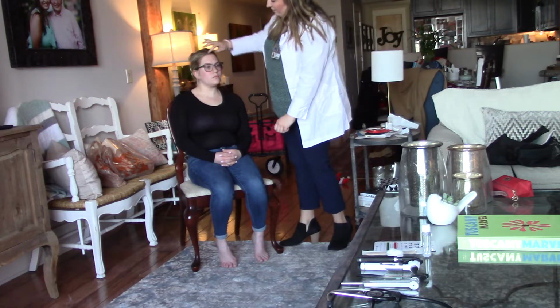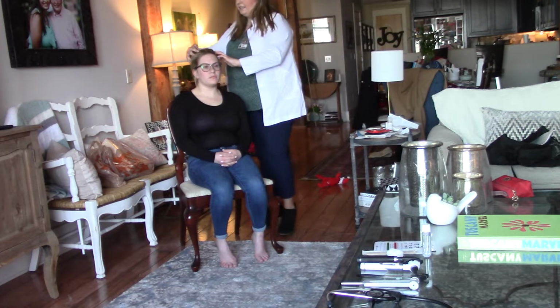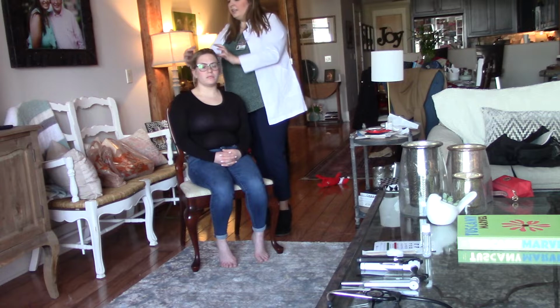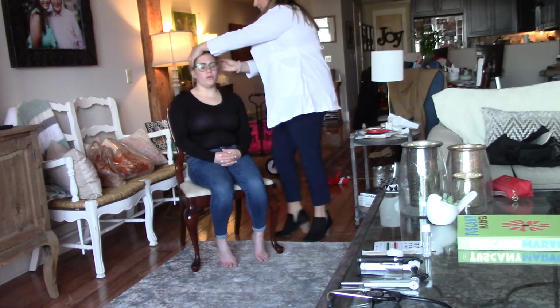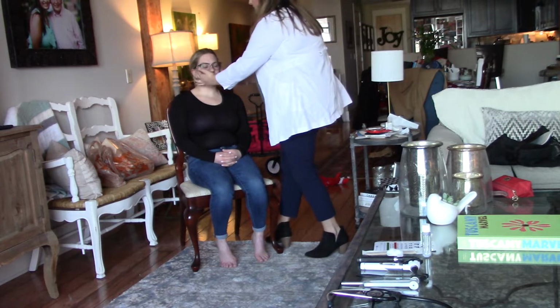I'm looking at its size, shape, and symmetry. I'm looking at the scalp, assessing the hair distribution, color, and texture, and I'm going to palpate the scalp for any lesions, infestations, masses, tenderness, or depressions. Any tenderness? No. Okay. I'm going to go ahead and palpate the temporal arteries for tenderness.